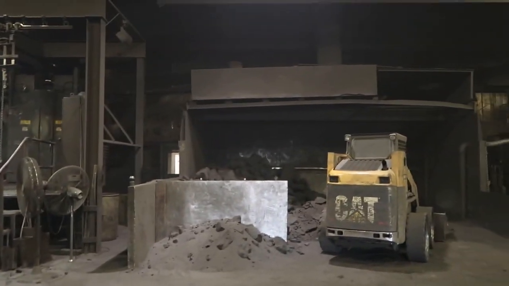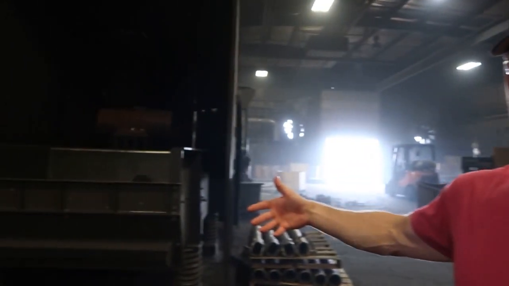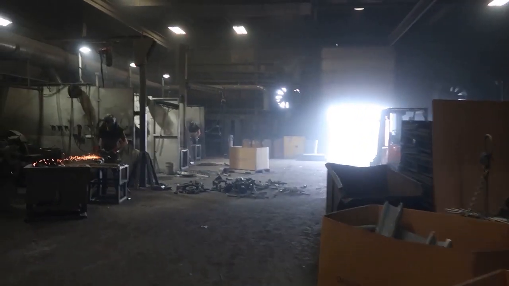All of our sand we reclaim, so the sand taken out gets put into a sand pile to cool down, and then it goes into this mechanical reclaimer where we vibrate and break it down. Then the mechanically reclaimed sand gets blown back to the molding area where we have a thermal reclaimer where we burn the chemical out, and then we completely reclaim and reuse that sand.